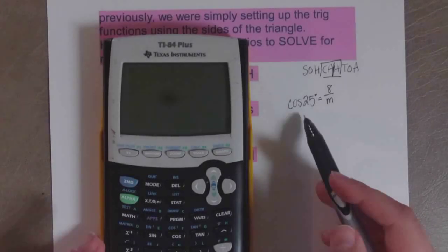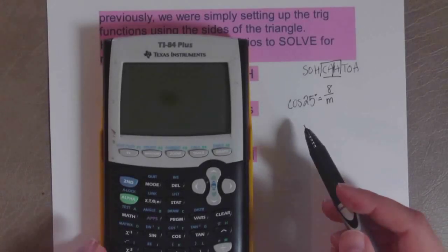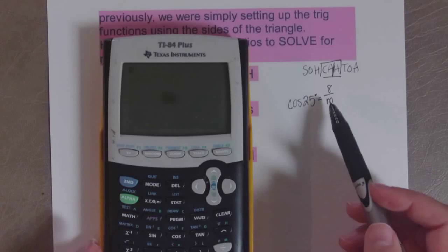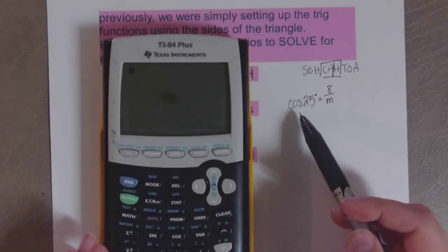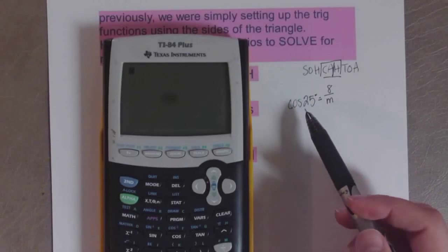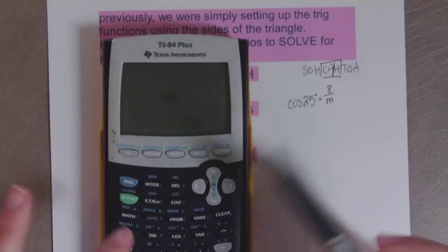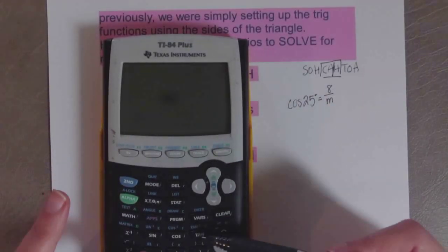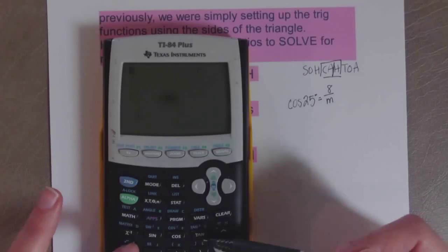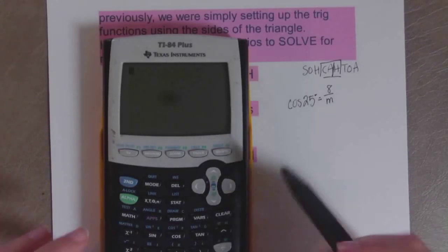Now, the great thing about this ratio is that this cosine of 25 is just a number, okay? I know it's weird because we have this word in our equation and what in the world is happening, but you can just put it in your calculator, and this is super exciting because now you get to learn what these three buttons mean: sine, cosine, and tangent.